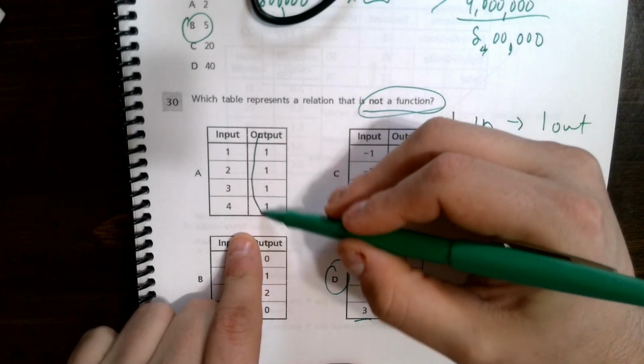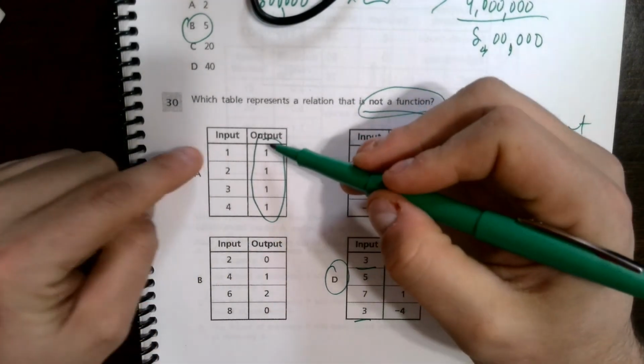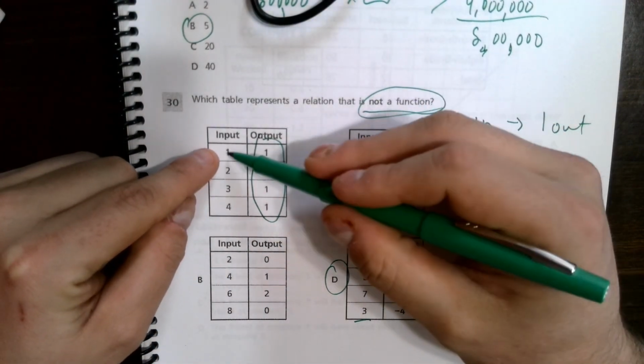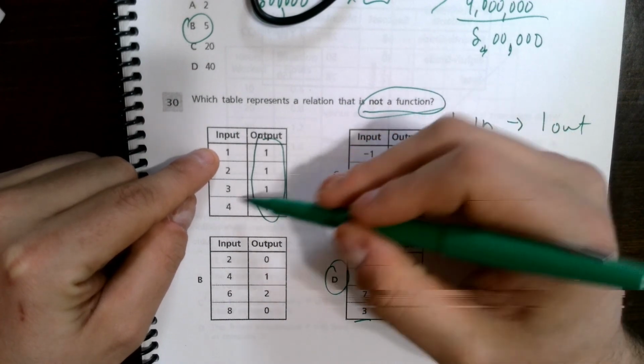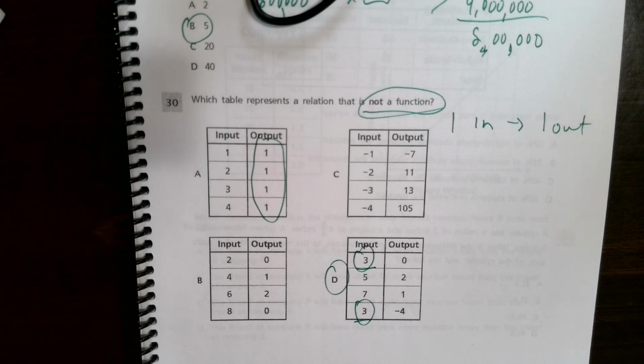Now this one's okay because you are allowed to have multiple outputs being the same, because each input has its own. Like 1 has 1, 2 has 1, 3 has 1. So what you're looking for is the same input giving you 2 different outputs.